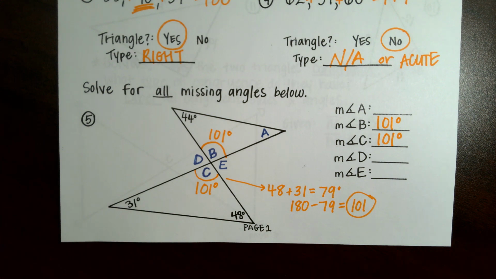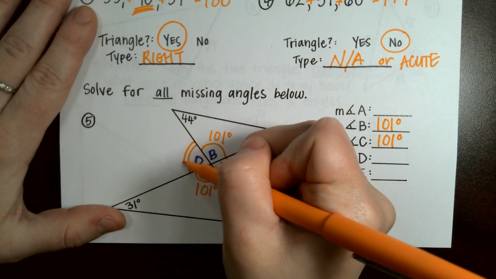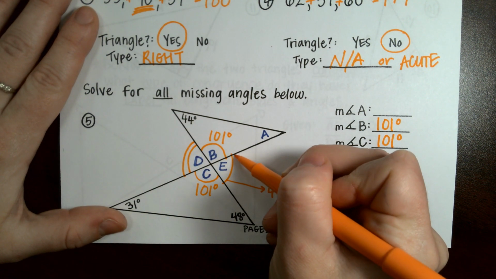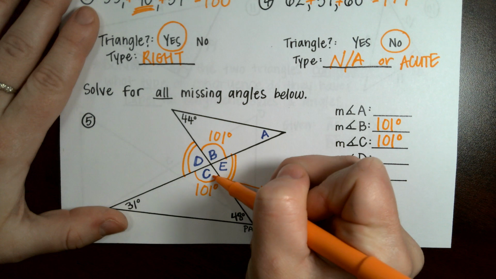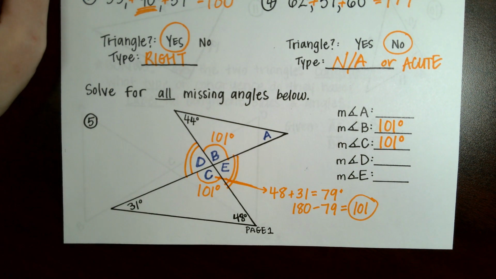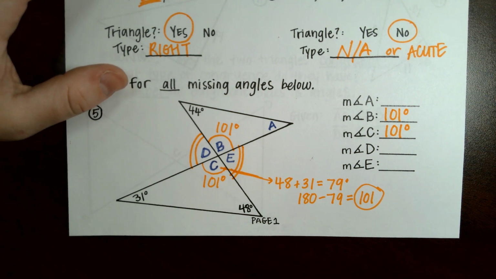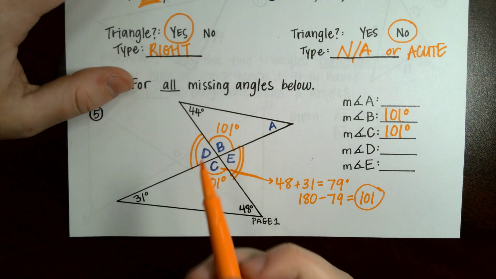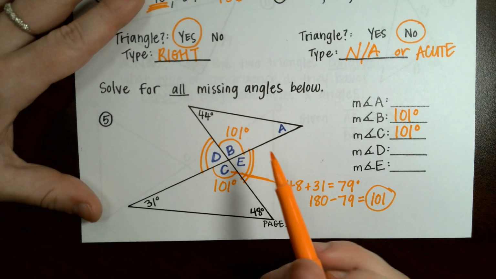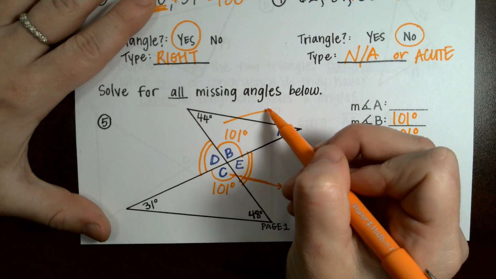D and E are congruent too. They are congruent, so we could go ahead and mark those. We know they're the same. I think for the other triangle, you have to do 100. Now we can find A. Go ahead, Ritson. You have to do 101 plus 44. Yes, we do. And that's going to help us find A.